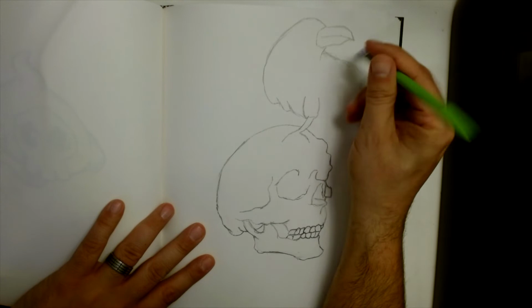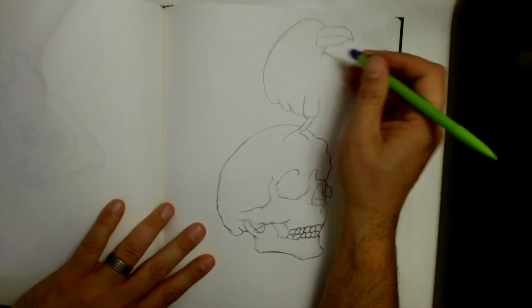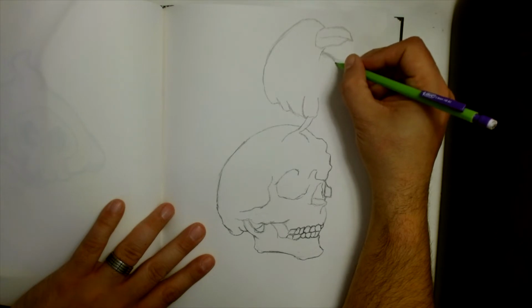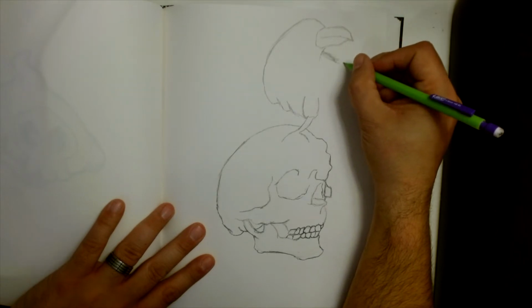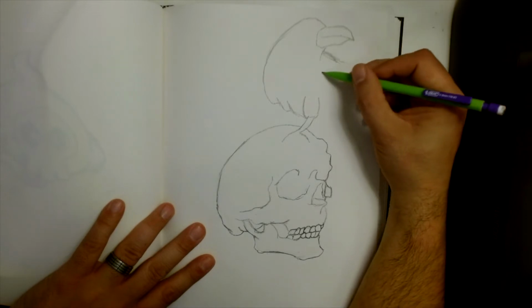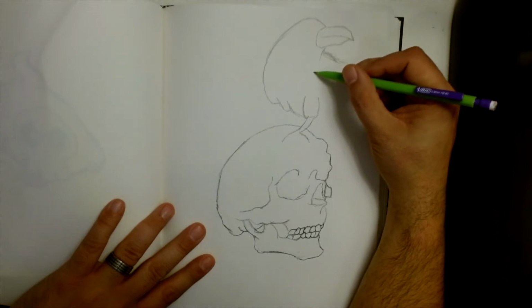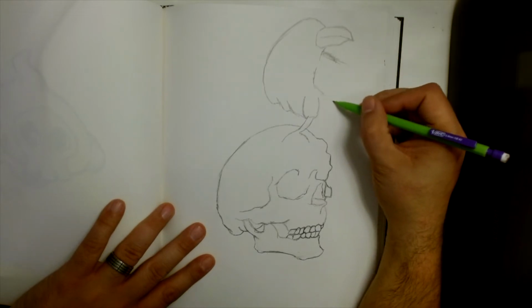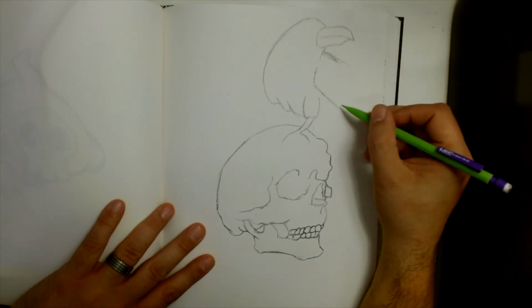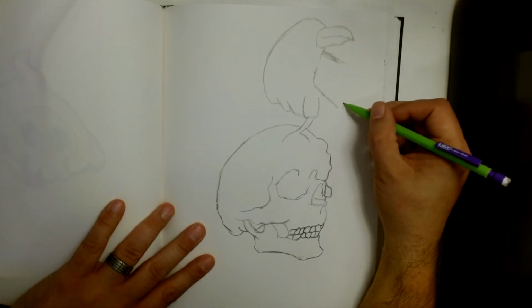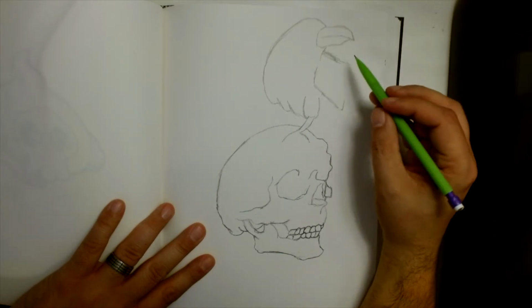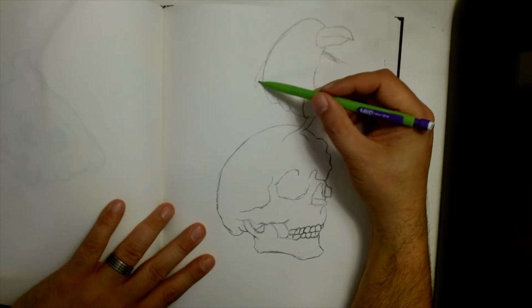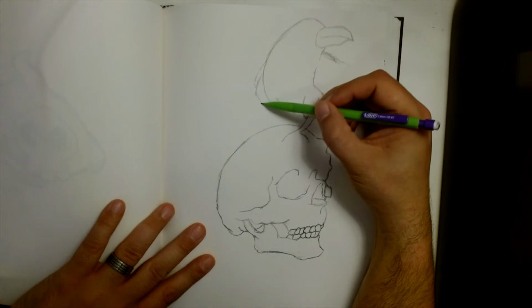Let's see. Just trying to get everything to line up with the wings on here, just to see if it'll fit. Kind of build up this other side.